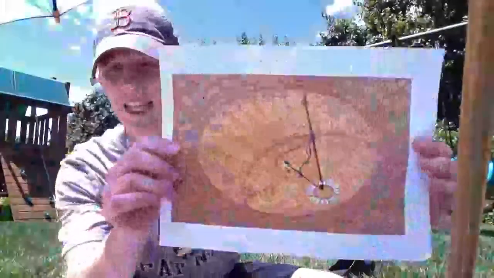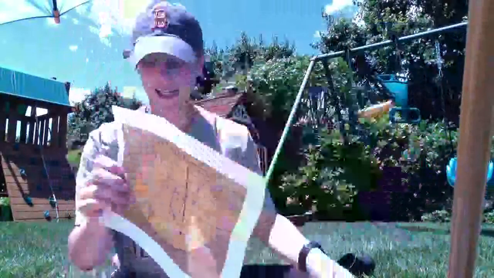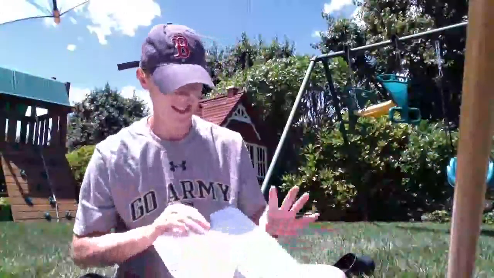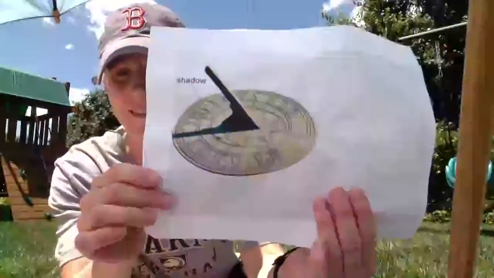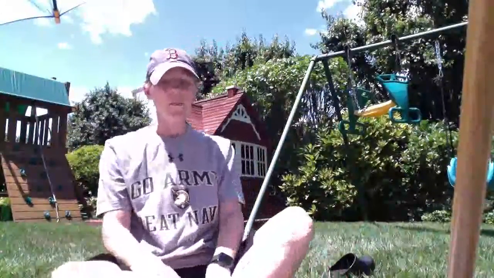Now, you may be wondering, how do you use a shadow to tell time? And as I said, we're going to be making something called a sundial. Sundials can be found in all different places, and they can all look different. I have a few pictures of some sundials to show you. This is what some fancy sundials look like. And here's another sundial. A sundial is a device that tells the time of day when there is sunlight by the apparent position of the sun in the sky.